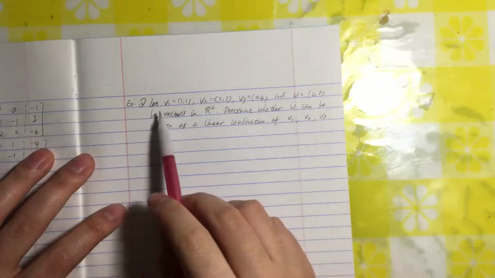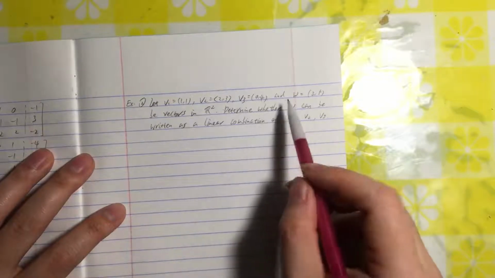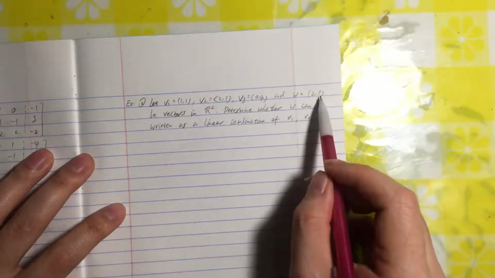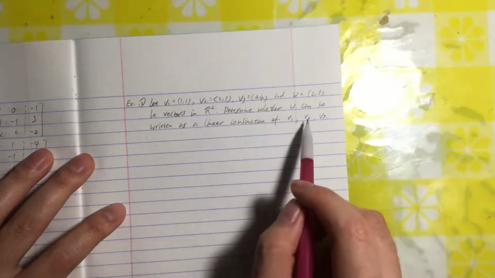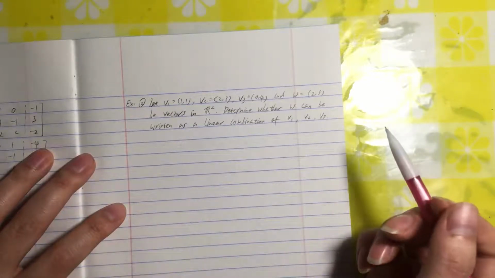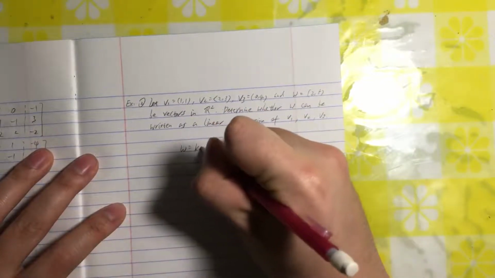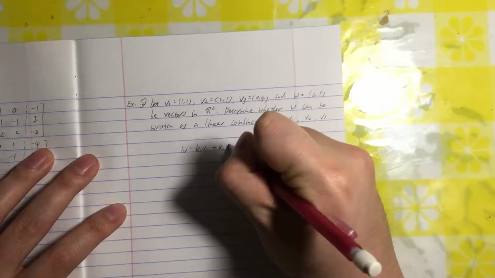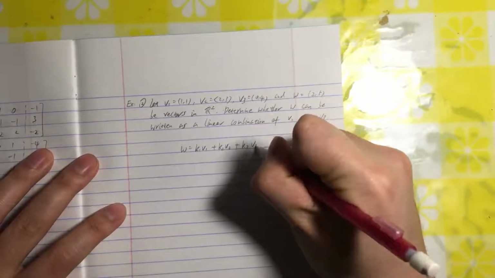Next example, let V1 equal to (1, 1), V2 equal to (2, 3), V3 equal to (0, 4), and W equal to (2, 5). Let V1, V2, V3, W be vectors in R2. Determine whether W can be written as a linear combination of V1, V2, V3. So try to determine whether W can be written as K1 V1 plus K2 V2 plus K3 V3.